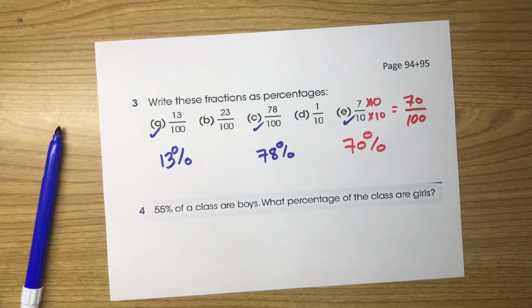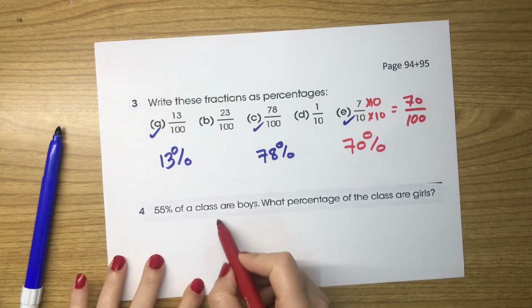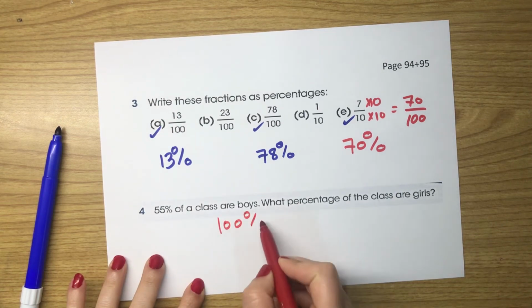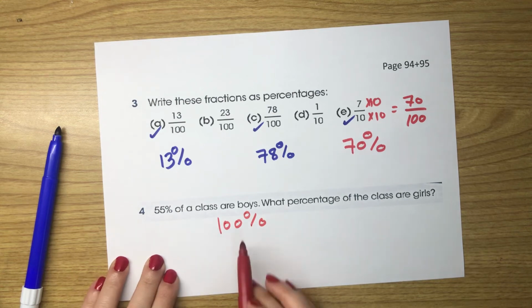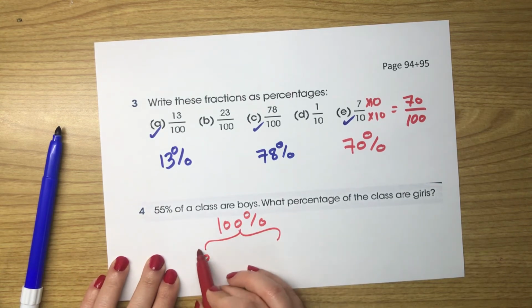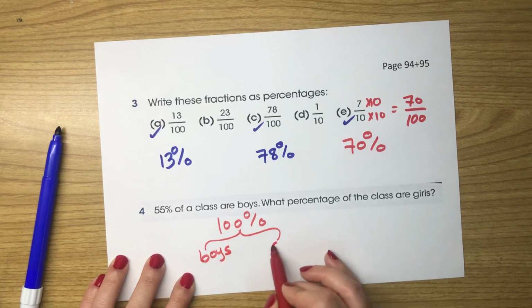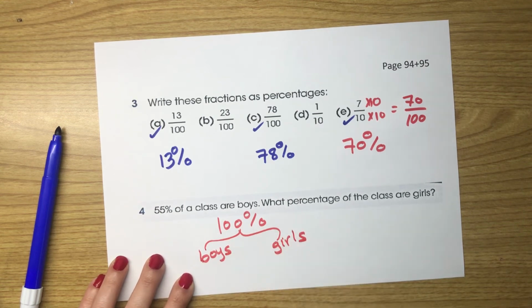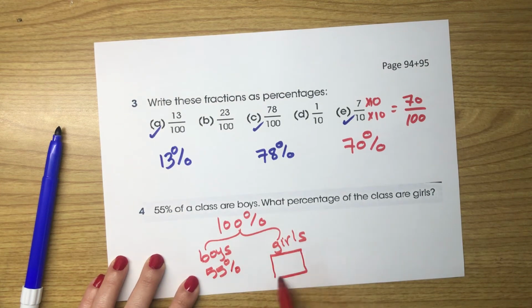Question number 4 on the next page. A word problem says 55% of a class are boys. What percentage of the class are girls? 100%, guys, can be added. So some of them are boys, some of them are girls. 55% of them are boys. How much percentage is left?